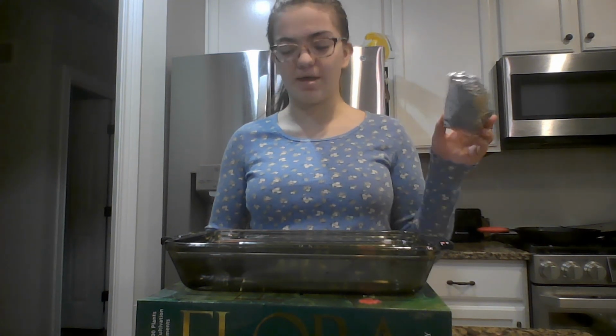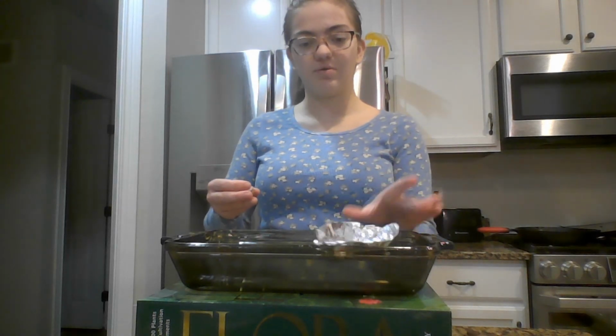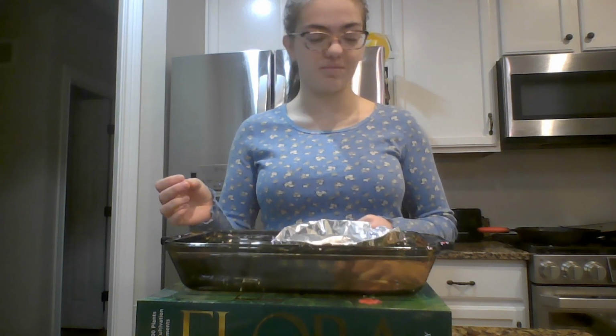Okay, so I'm going to be doing a little demonstration of how objects with the same mass can either sink or float based on their shape. So I have this little boat here that I made out of aluminum foil, and then I also have this little stack of pennies that has approximately the same mass as it. If I put this boat in the water, it will float, but if I put these pennies in the water, they will sink to the bottom.